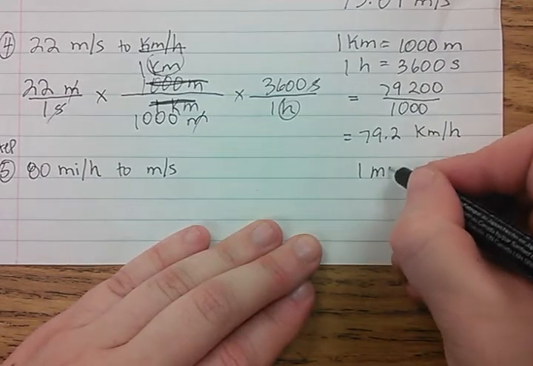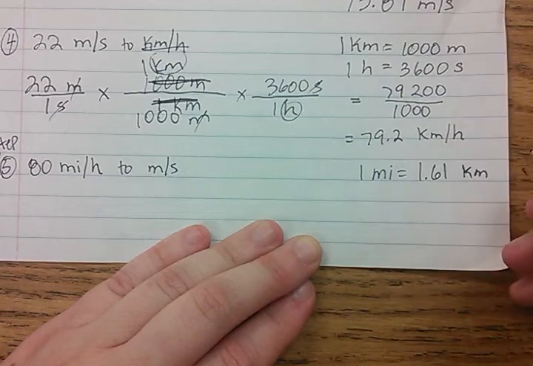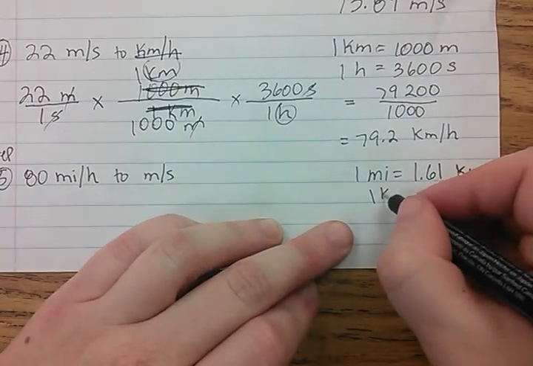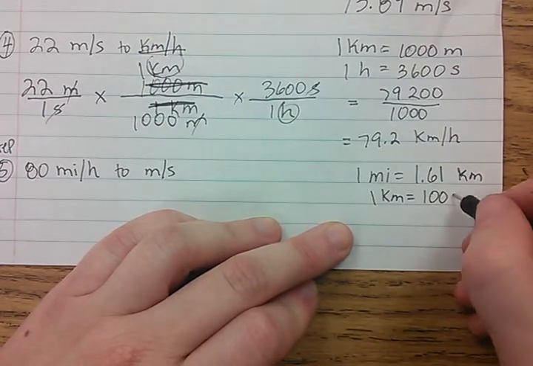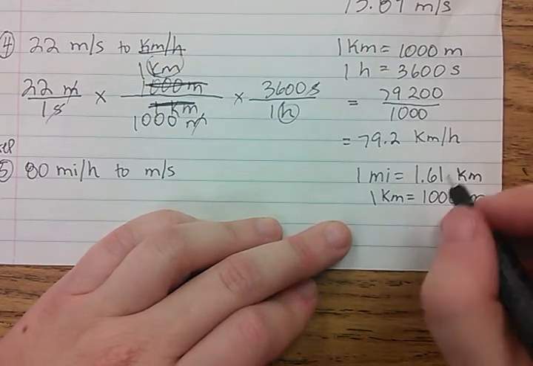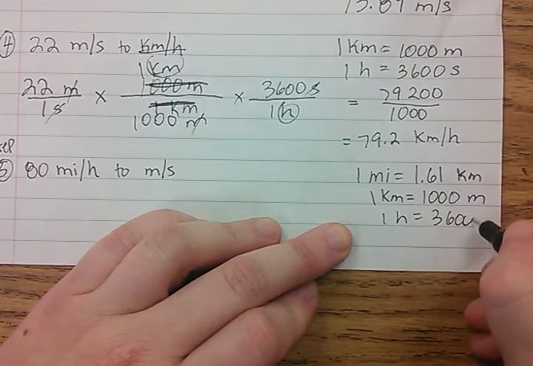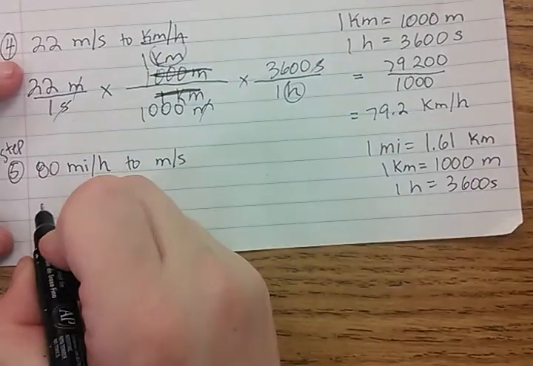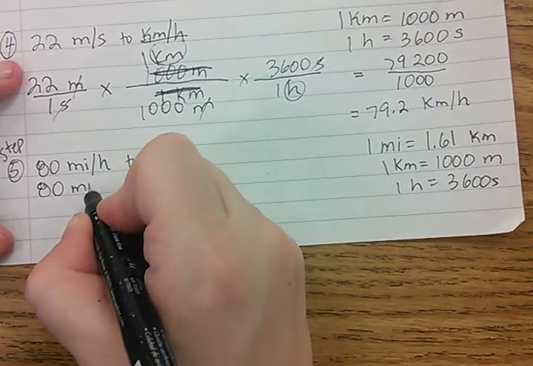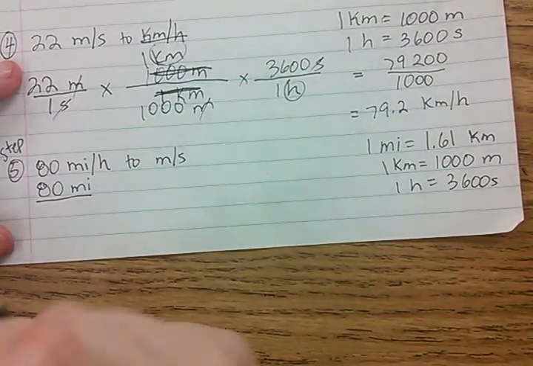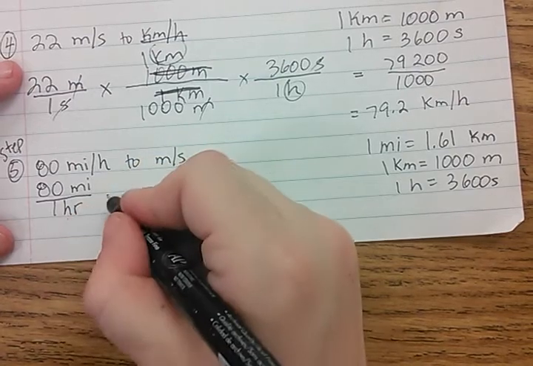So we want 1 mile equals 1.61 kilometers. 1 kilometer equals 1,000 meters. And 1 hour equals 3,600 seconds. Okay, then we write down what we're converting on the left-hand side. So 80 miles per hour means in 1 hour you can go 80 miles. So you can go 80 miles in 1 hour.